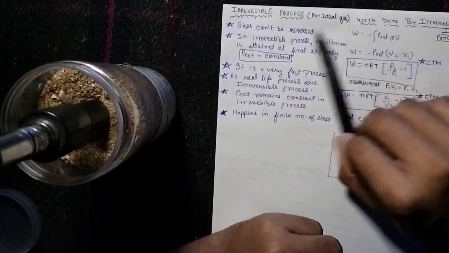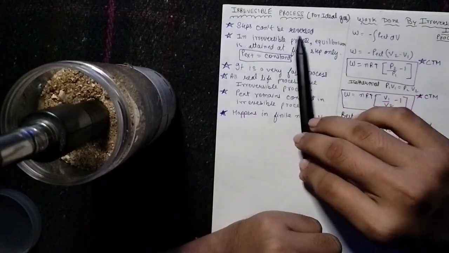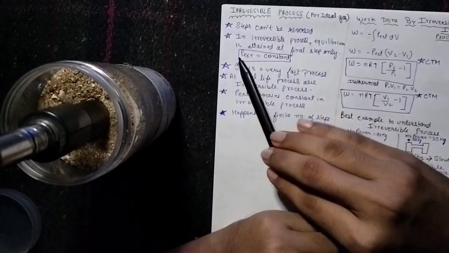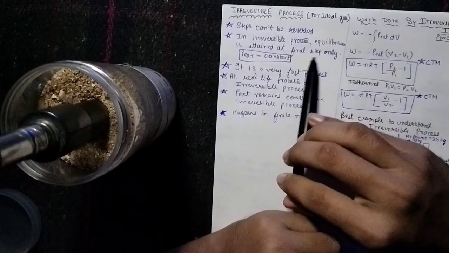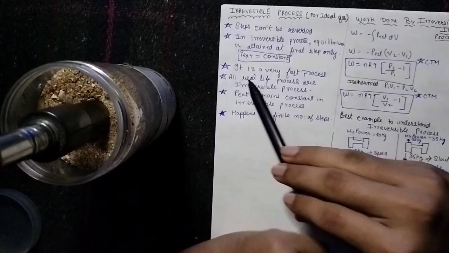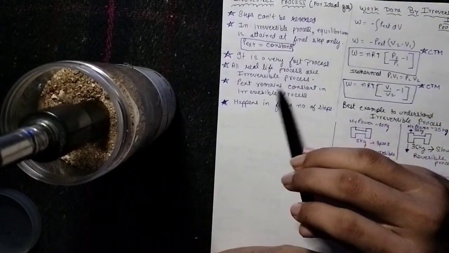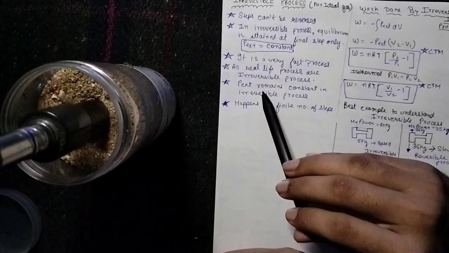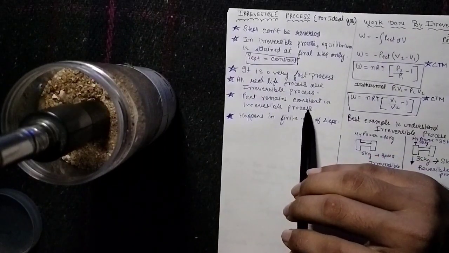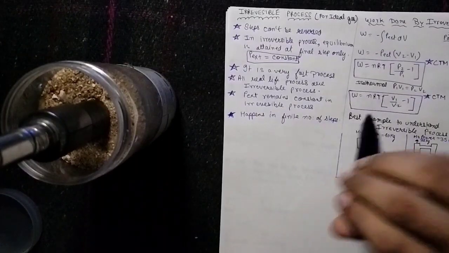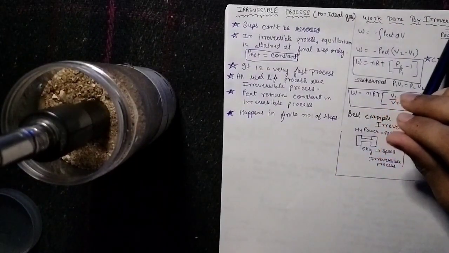Irreversible process for an ideal gas. Steps can't be reversed. In an irreversible process, equilibrium is attained only at the final step. P external is equal to constant. It is a very fast process. All real life processes are irreversible processes. P external remains constant in an irreversible process. It happens in a finite number of steps.